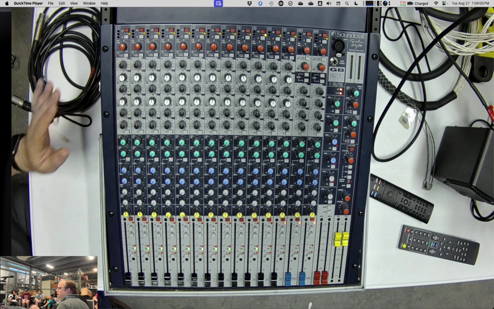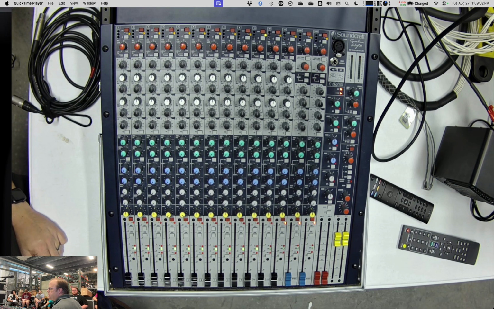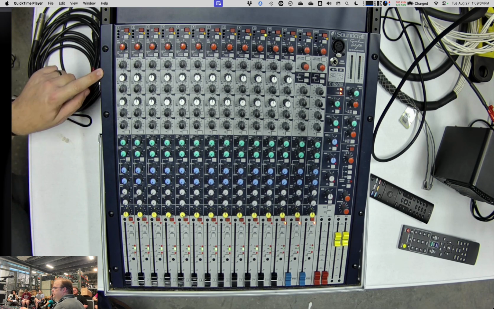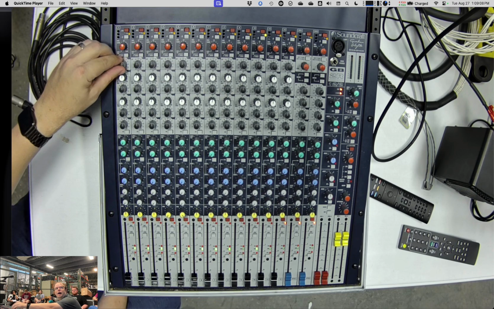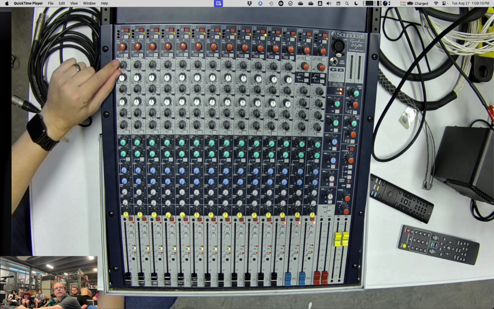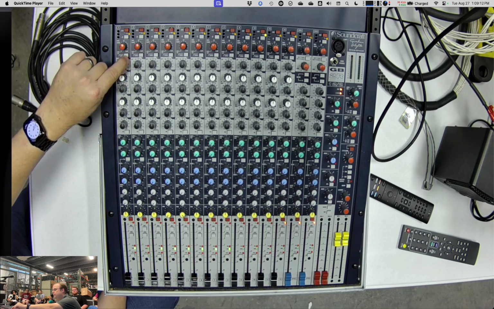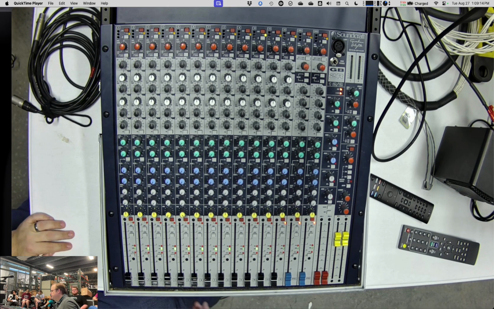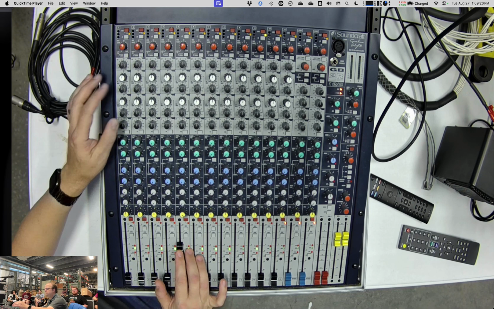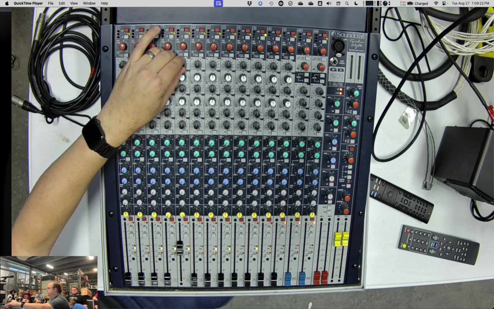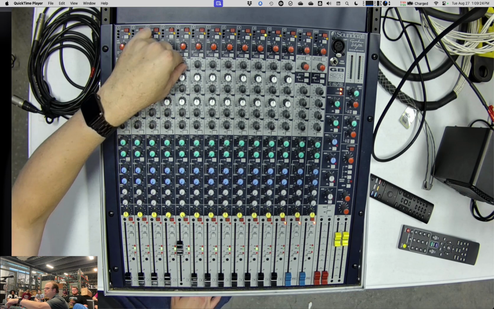Okay. This one is semi-parametric because it doesn't give you all of those controls. So this first one is a high shelf, and it's labeled HF, but it's a high shelf. And let me see if I can demonstrate. I'll do this. So the high shelf, if I boost it, you're going to hear all the high frequencies go up.